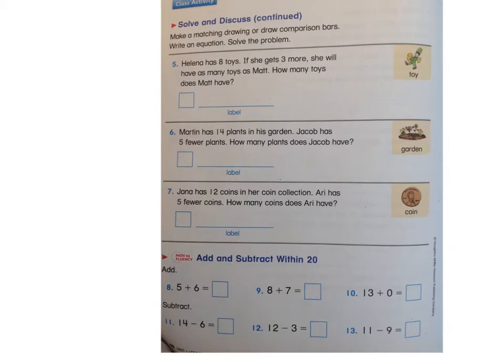Then you're going to go on to page 40 in your student activity book, and you're going to be doing the same thing here where you're going to be comparing 2 things in your problems, and the same directions are true for these problems on page 40. You're going to be making a drawing or using comparison bars. Then you're going to be writing an equation and solving the problem.